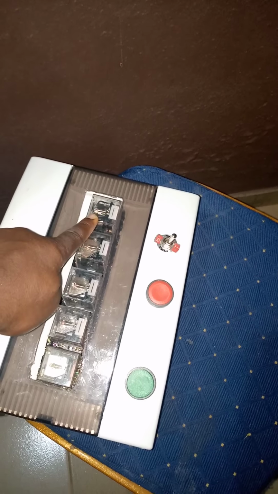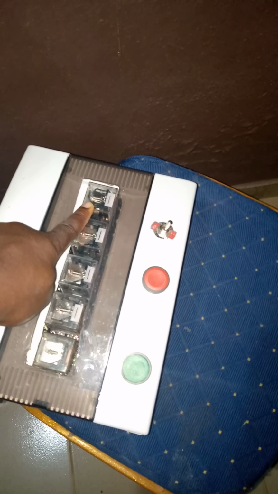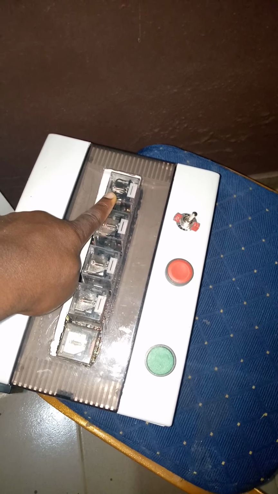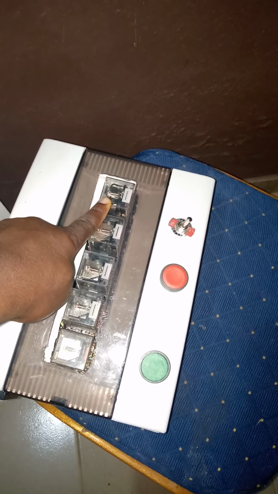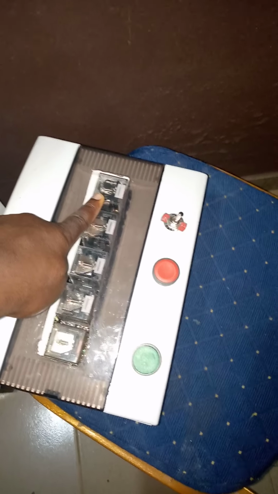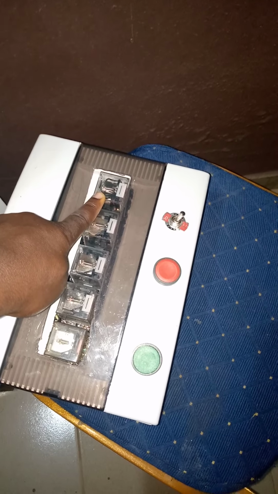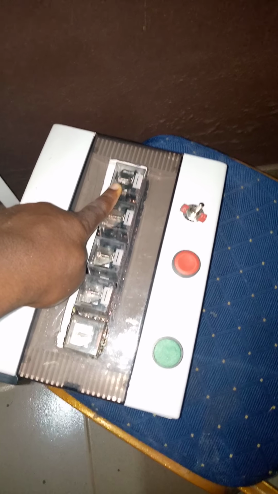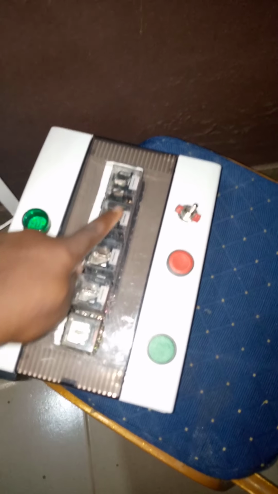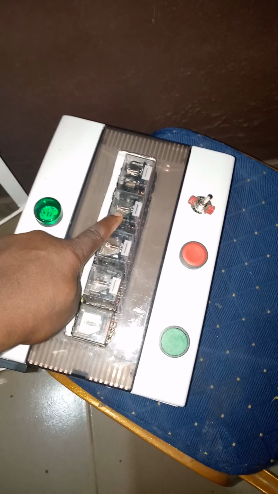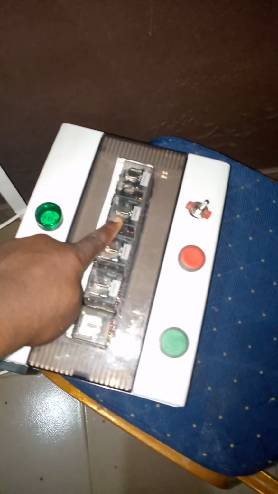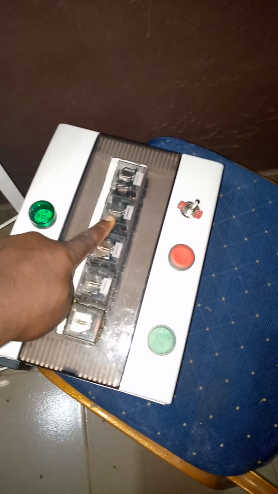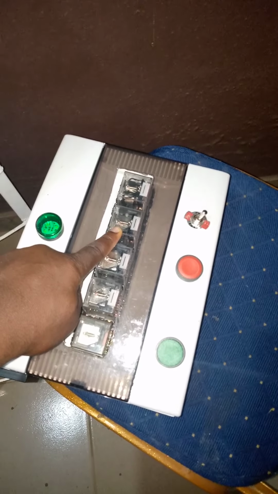This relay here is connected to the pressure switch, which controls the pressure switch when the pressure drop in the chamber reaches a fluidization level, whereby the bed is said to be fluidized. This relay switch is connected to the temperature controller that monitors drying temperature.